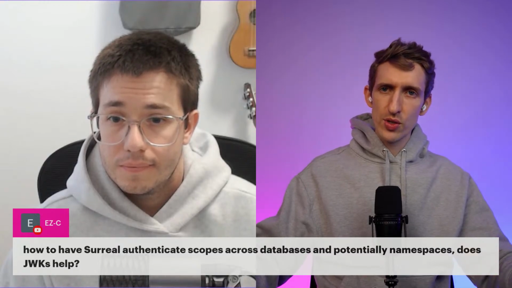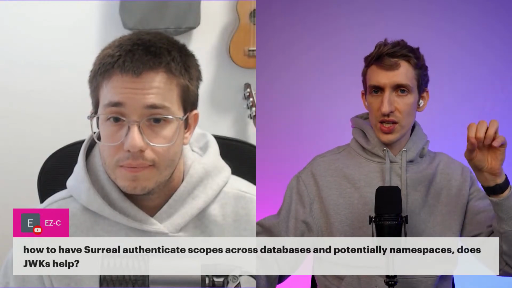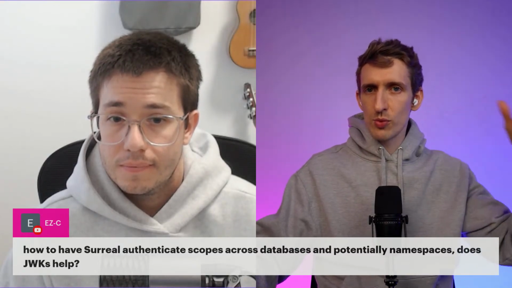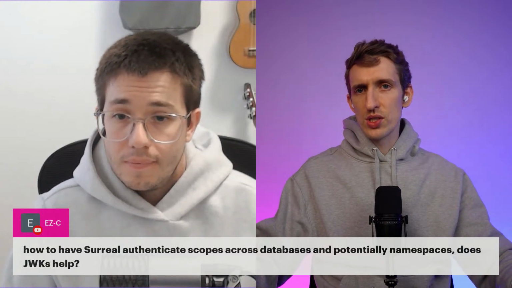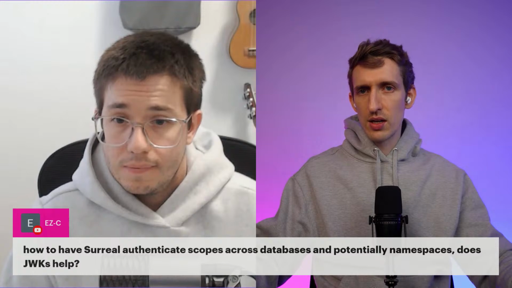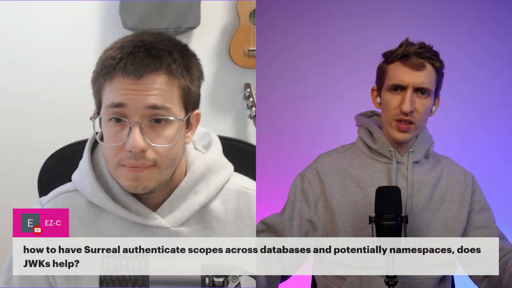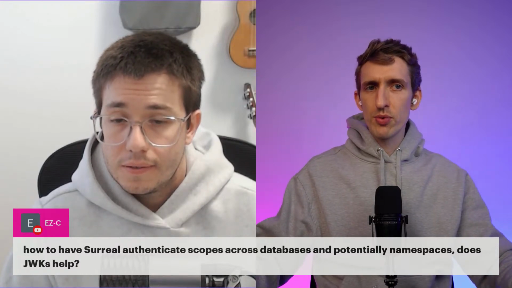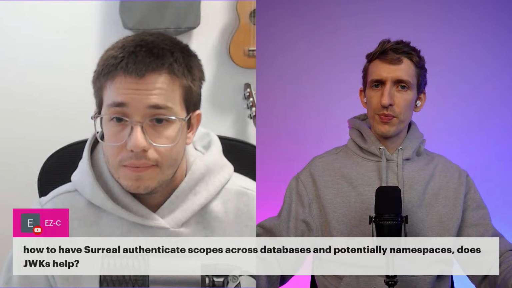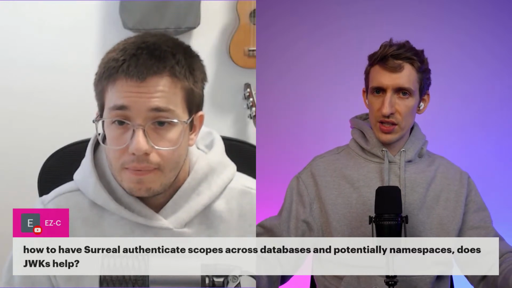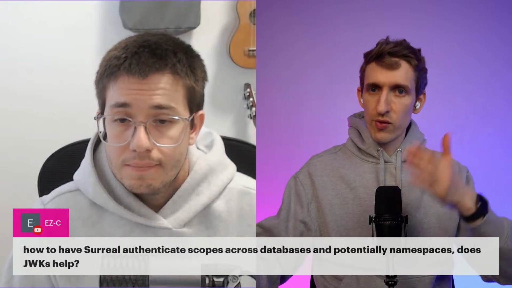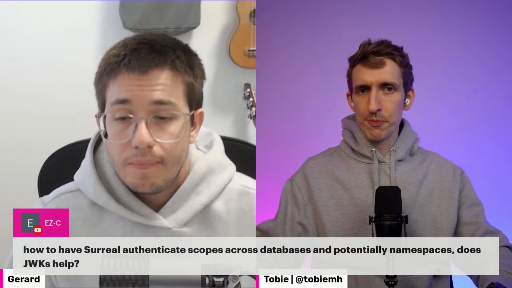That would enable you to actually integrate with a JWKs on multiple namespaces or multiple databases, but then still have those row level access permissions defined for those tokens for those users. So no at the moment, but it's definitely something we want to improve on in the future. But JWKs definitely enables you to improve the authentication around the namespace and the database users for multiple different namespaces and databases. That's a great question.